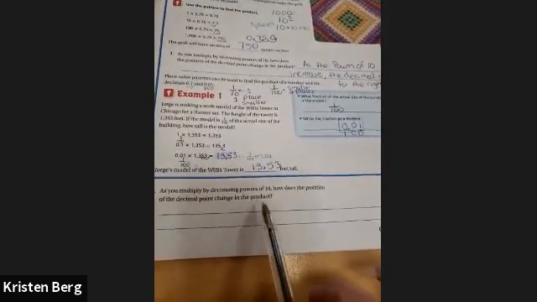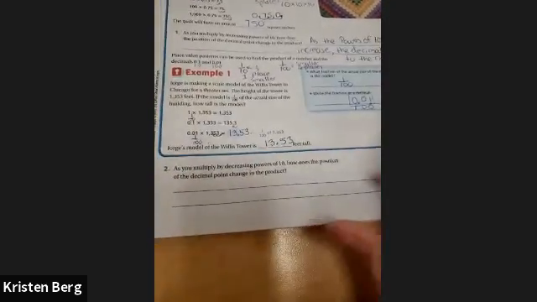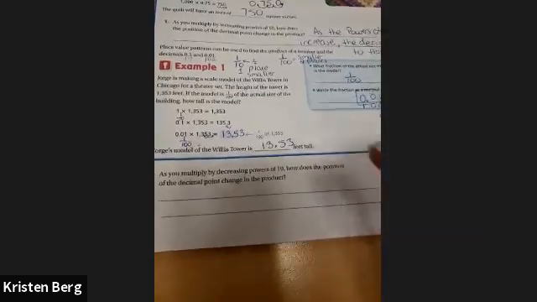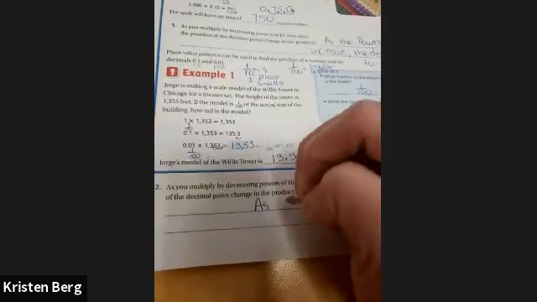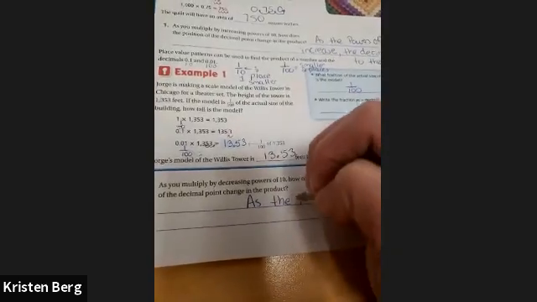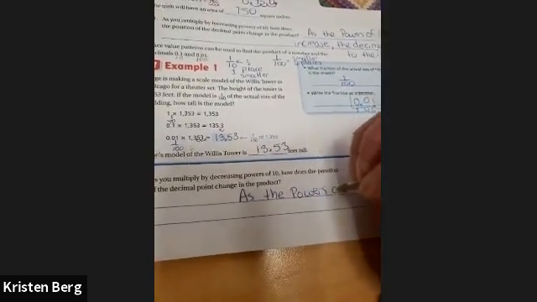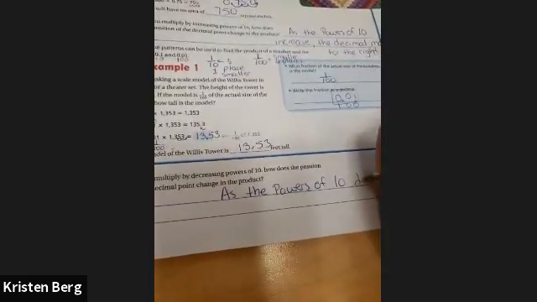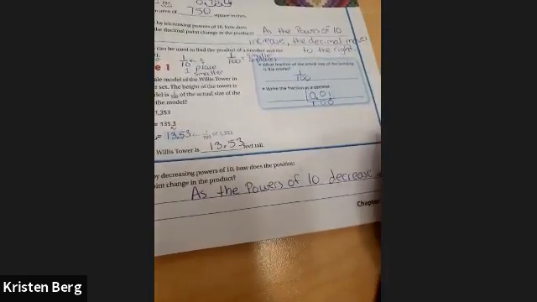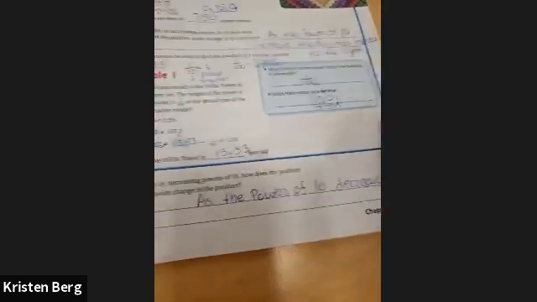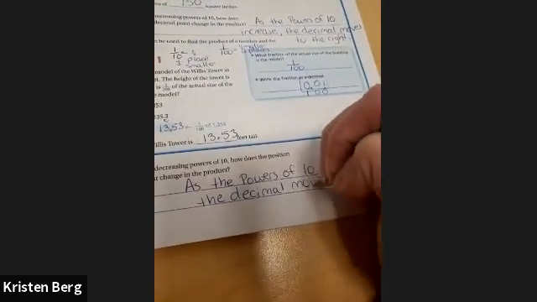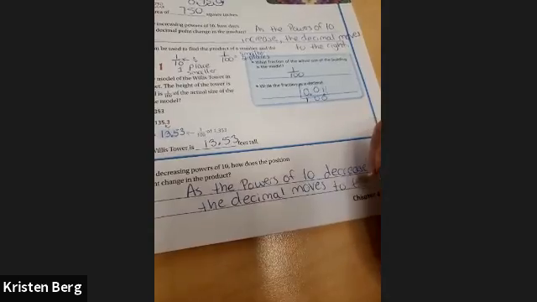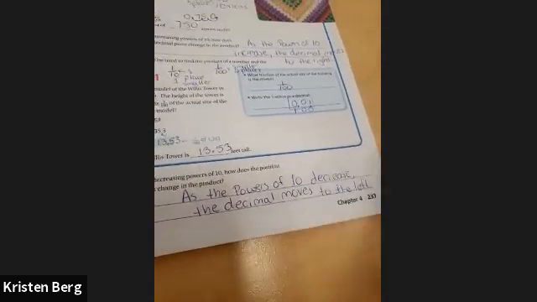Then it says, as you are multiplying by decreasing powers of 10, how does the position of the decimal point change in the product? So it wants to know what's going on as you're decreasing. Well, what you can say is, as the powers decrease, the decimal moves to the left.